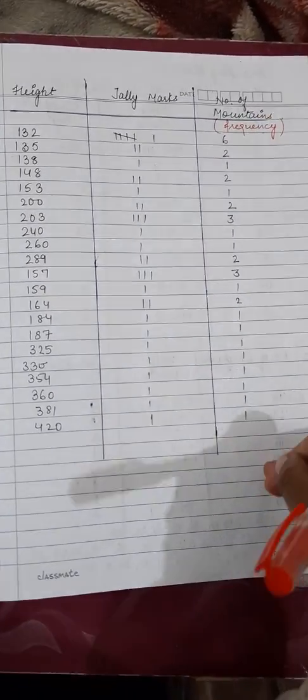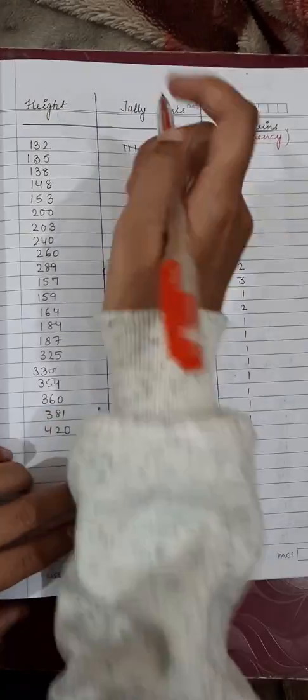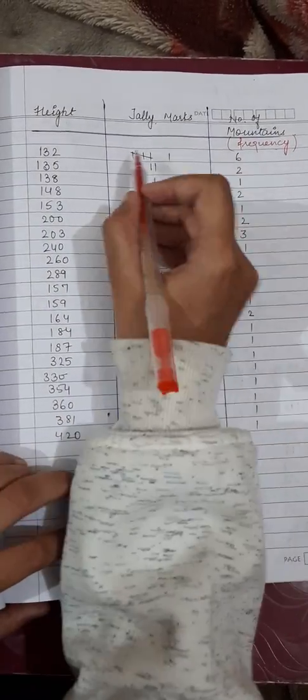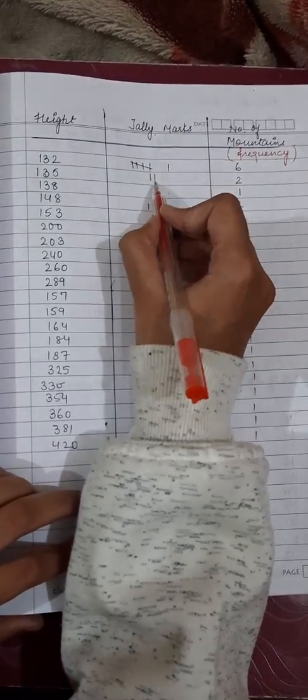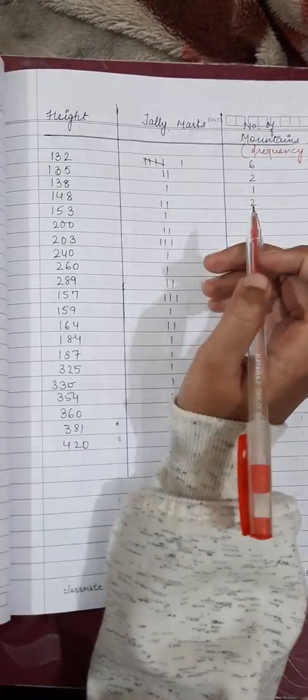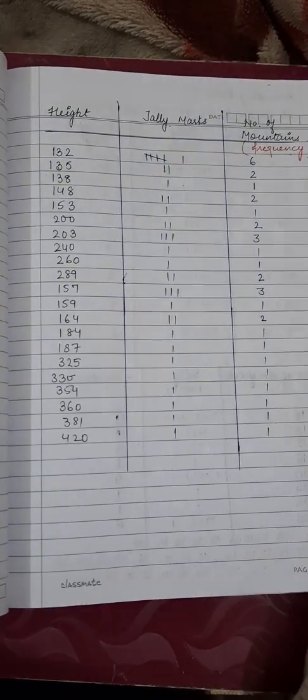And then after writing the frequency, on the basis of this frequency, you are going to write the telemark. Like 6, you know it. 1, 2, 3, 4, 5, 6. 2 is there, 1, 2. 1 is there, 1 vertical line. Now, similarly, you can frame all of this.